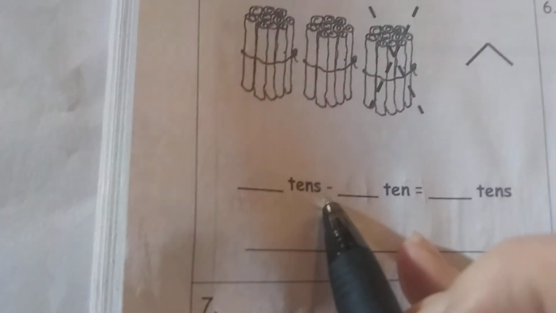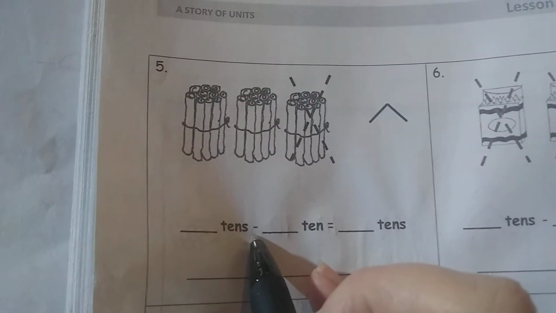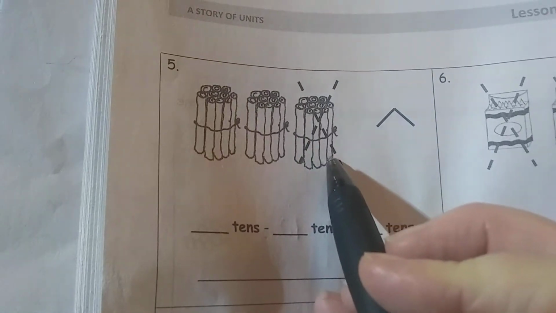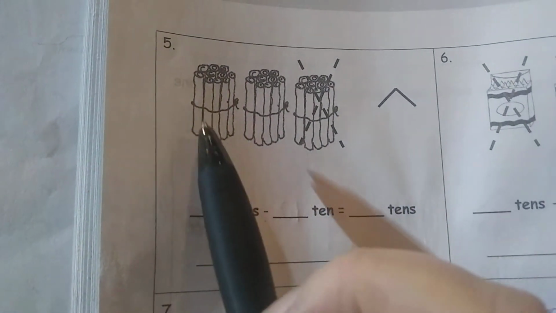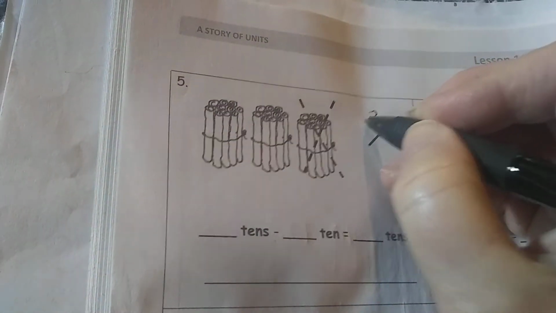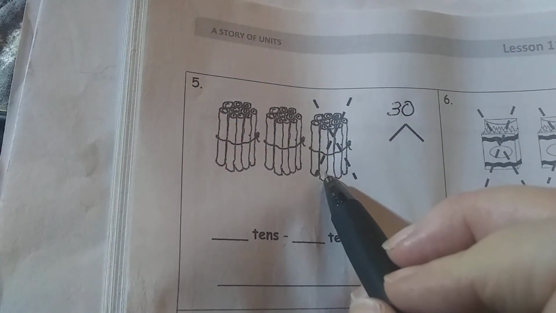Okay, let's get to the back page. Oh, now we're doing subtraction. And when we show subtraction with a picture, we cross something off. So let's get our total still. 10, 20, 30. They're worth 30. What did they cross off?